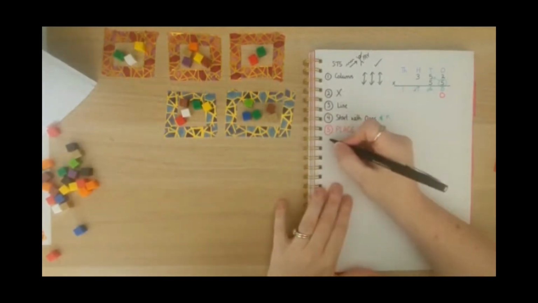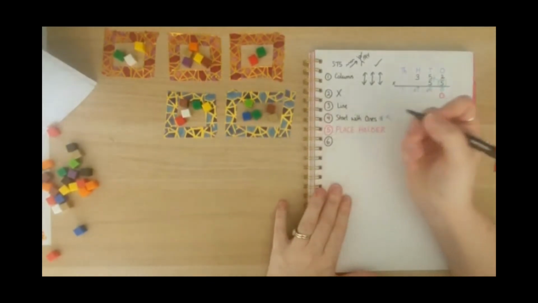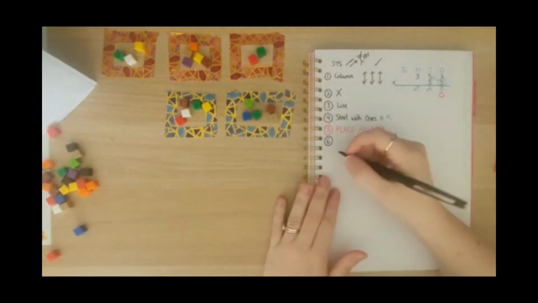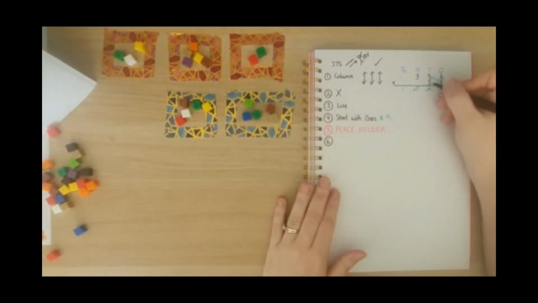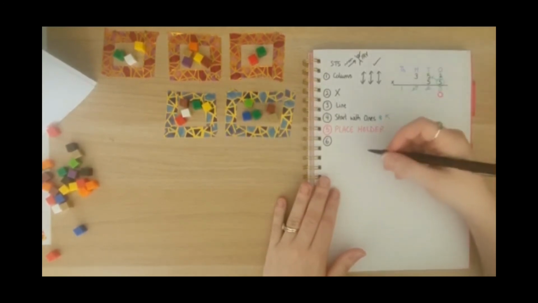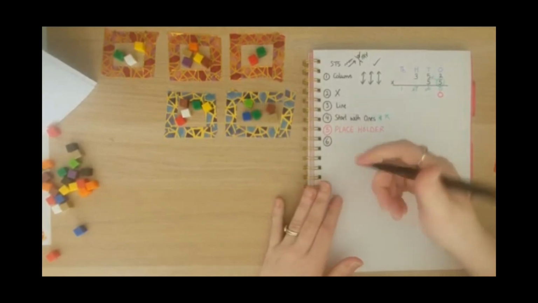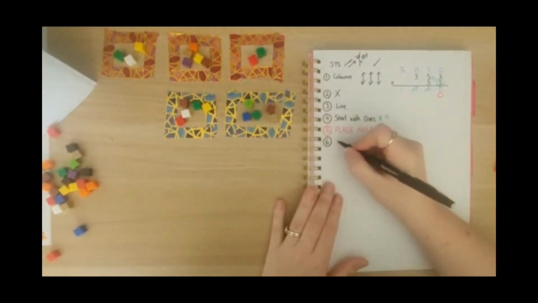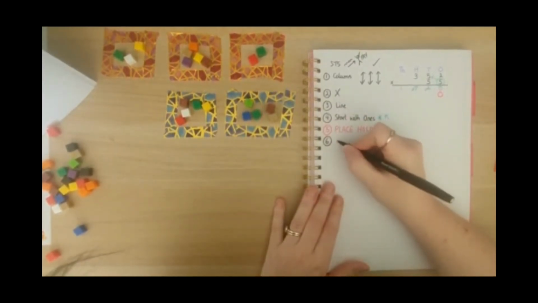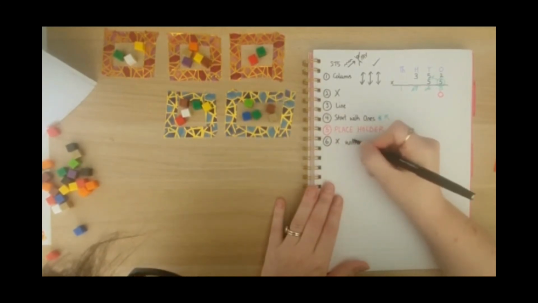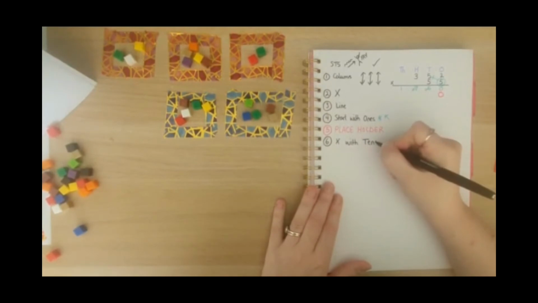Okay. Your 6th thing. You've done your placeholder. You're then going to start with your 10s, but you're timesing from your 1s. And this is why I was saying I was going to show you at the same time. So this time I'm going to say times with 10s.